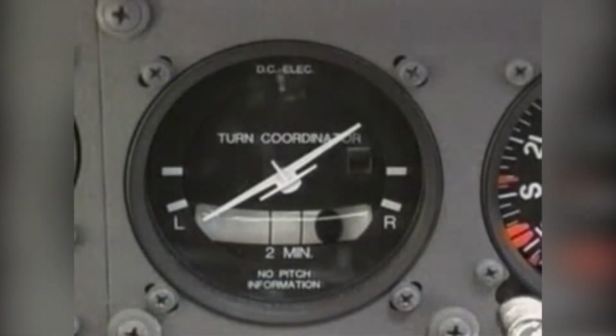Well, as you can see, it's pretty uncomfortable. I get slung to the side of the aircraft. The ball down here in the inclinometer gets slung to the side of the aircraft, and it's very inefficient for the airplane. So using rudder only is not the way to turn an airplane.